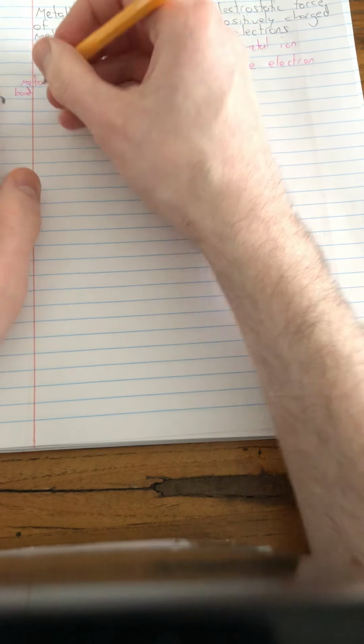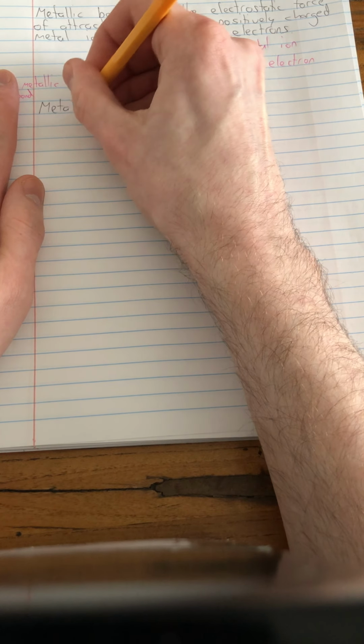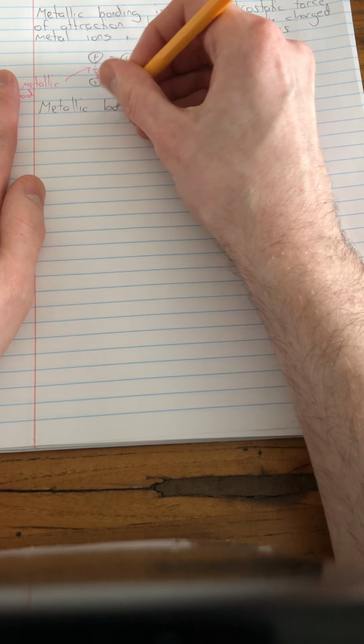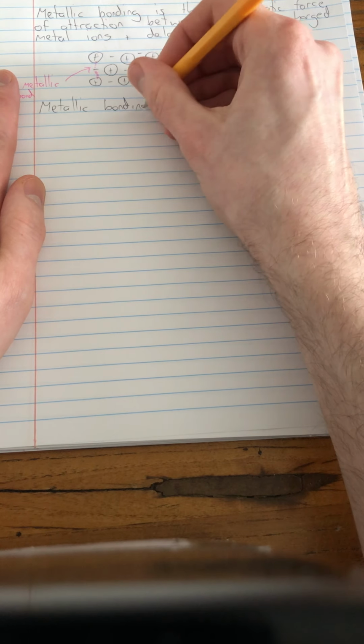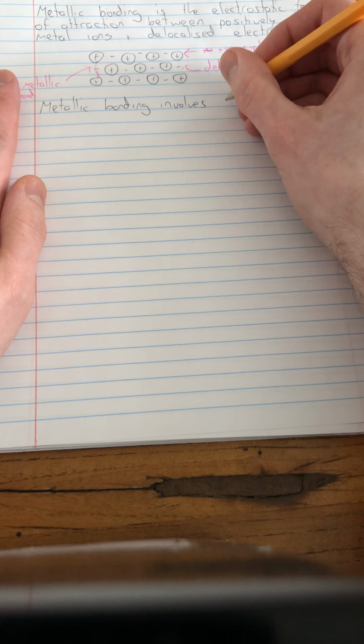Now this next part, a lot of people always forget, or they mistake it. Metallic bonding involves only one type of metal.